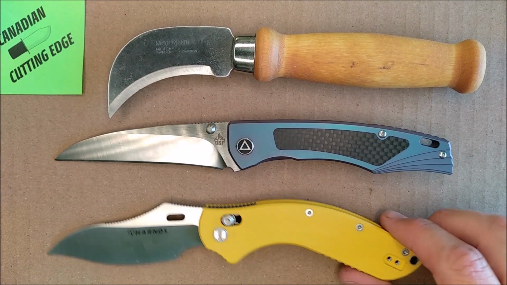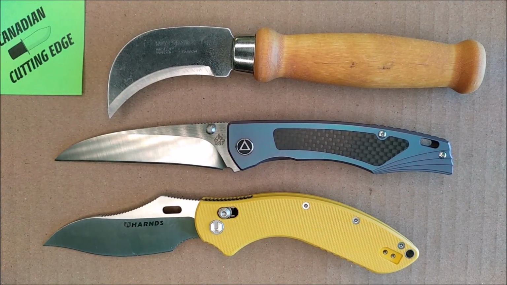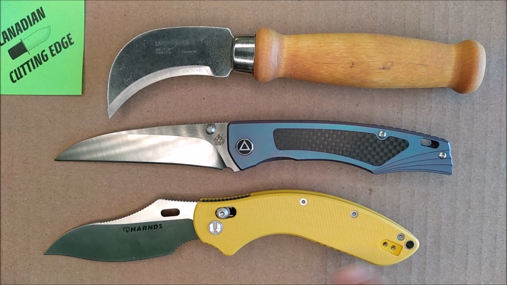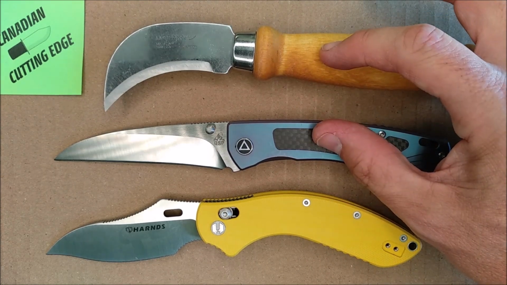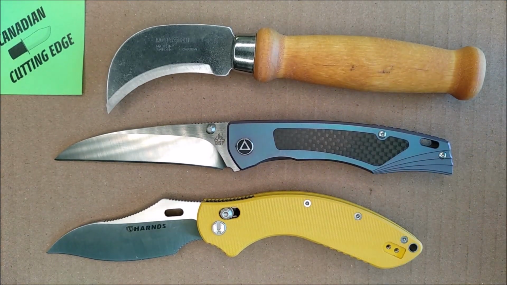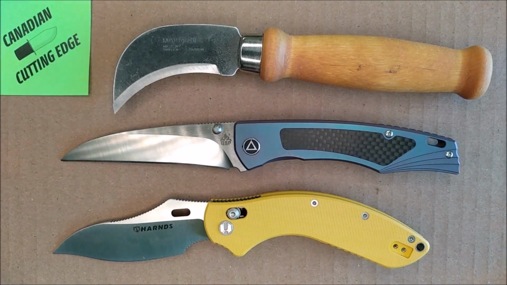Another very common hawkbill style knife is the karambit. It's got a hole in the handle, and it's a fighting knife. So we've got the hawkbill and we've got the talon. Very similar, slight differences, and they make two groups that I put together.